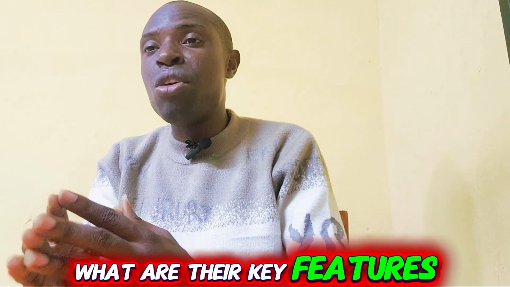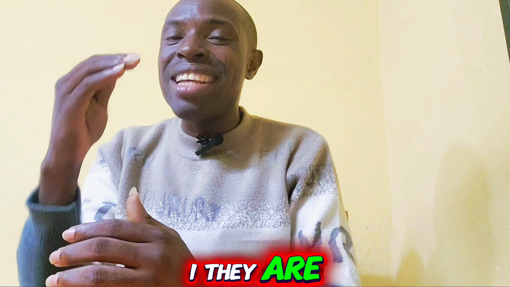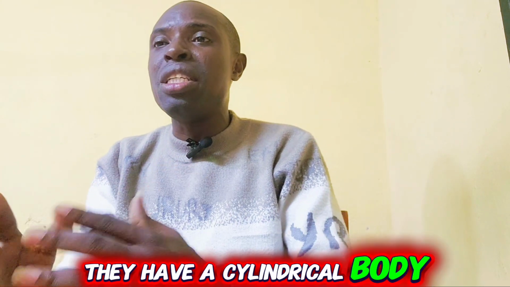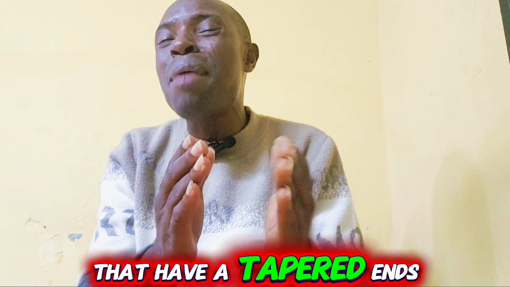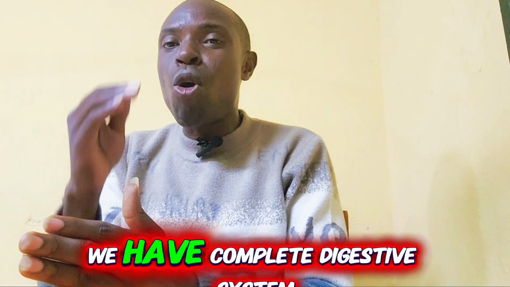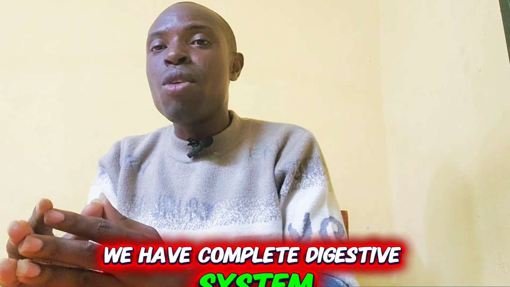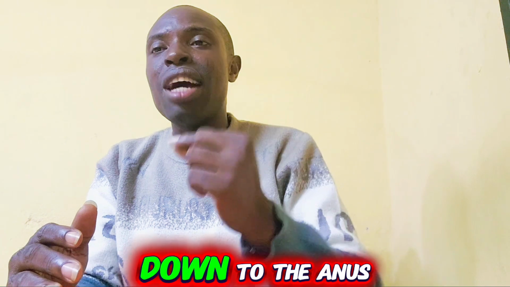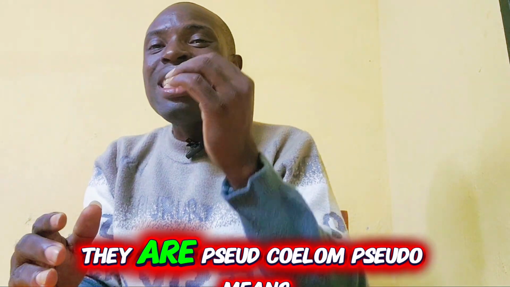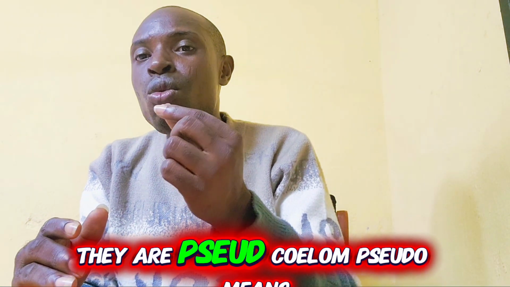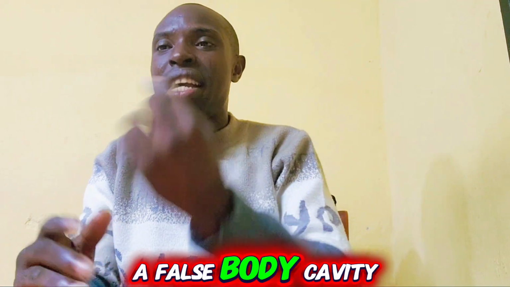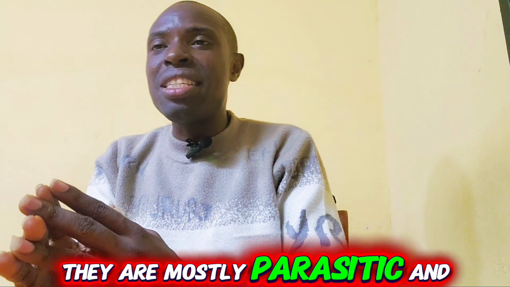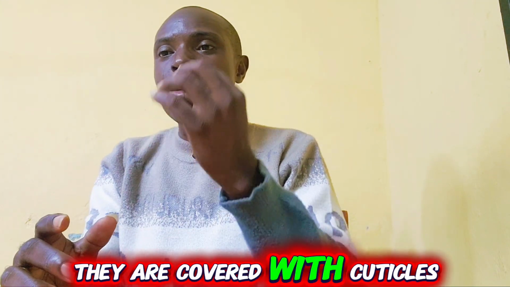What are their key features? One, they have a cylindrical body with tapered ends. They have a complete digestive system which runs from the mouth down to the anus. They are pseudocoelomate. Pseudo means false, so they have a false body cavity. They are mostly parasitic and they are covered with cuticles.